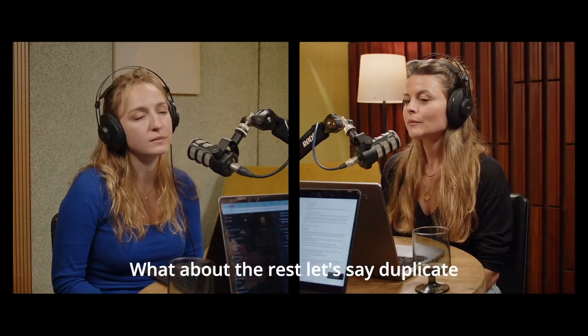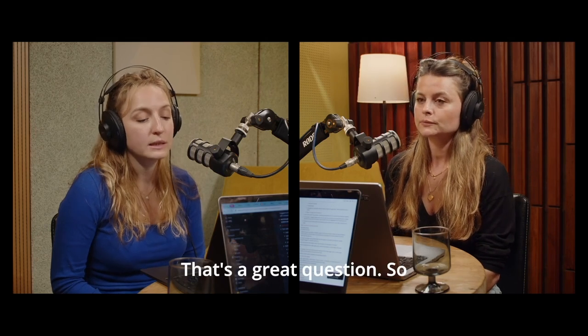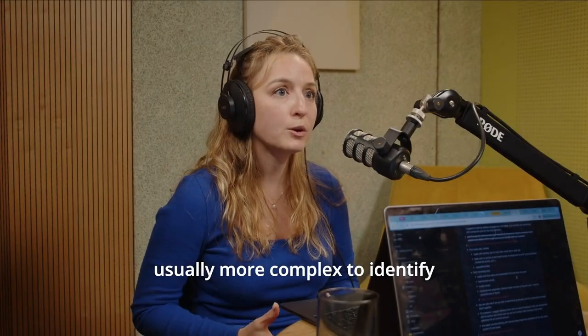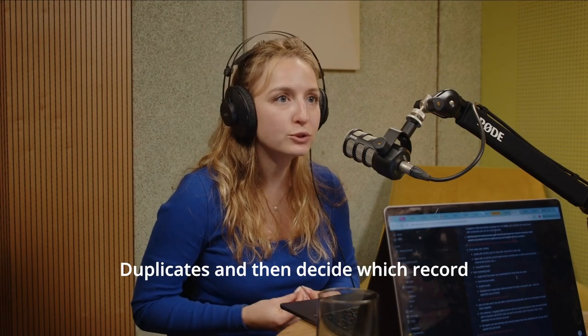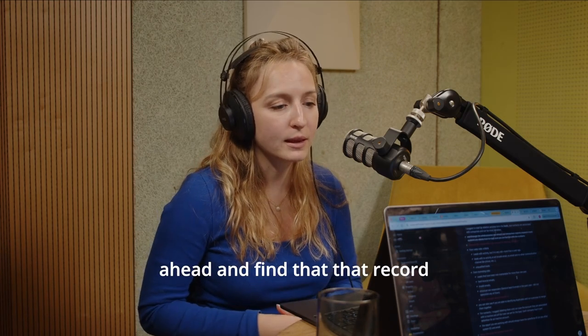Exactly. What about the rest? Let's say duplicates, contacts. That's a great question. Duplicates is another option, but it's usually more complex to identify duplicates and then decide which record to delete. You want to delete the one that is least used, so you need to find that record.